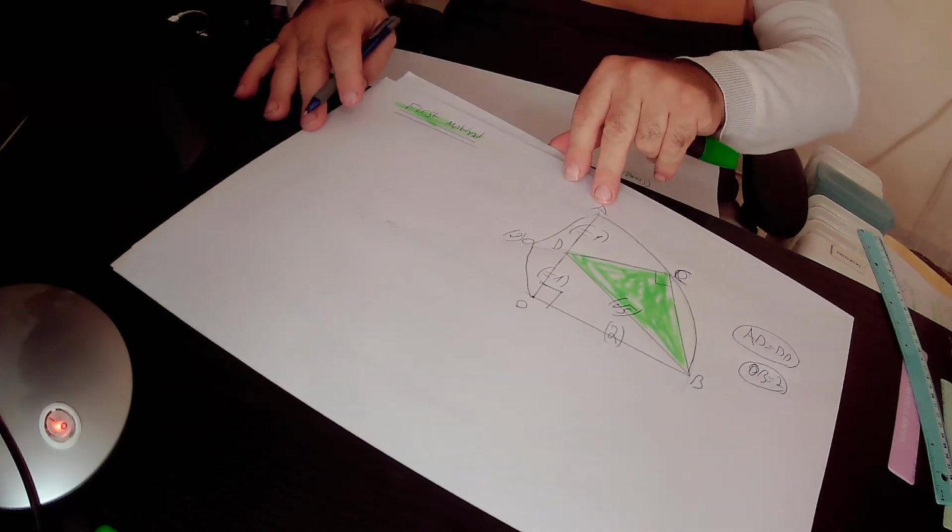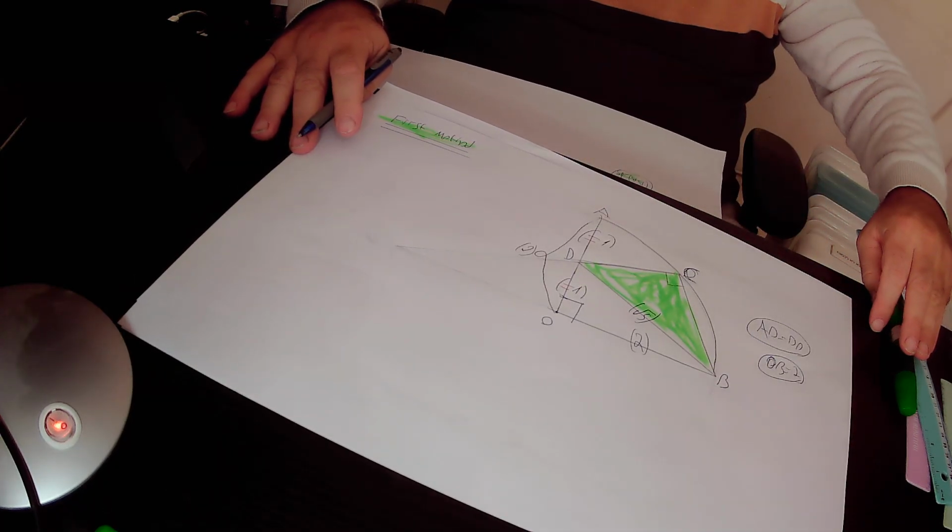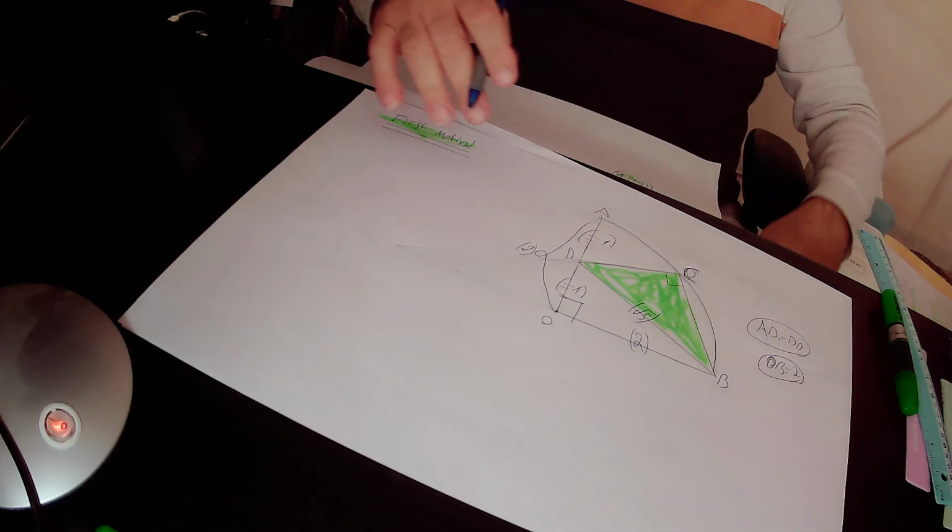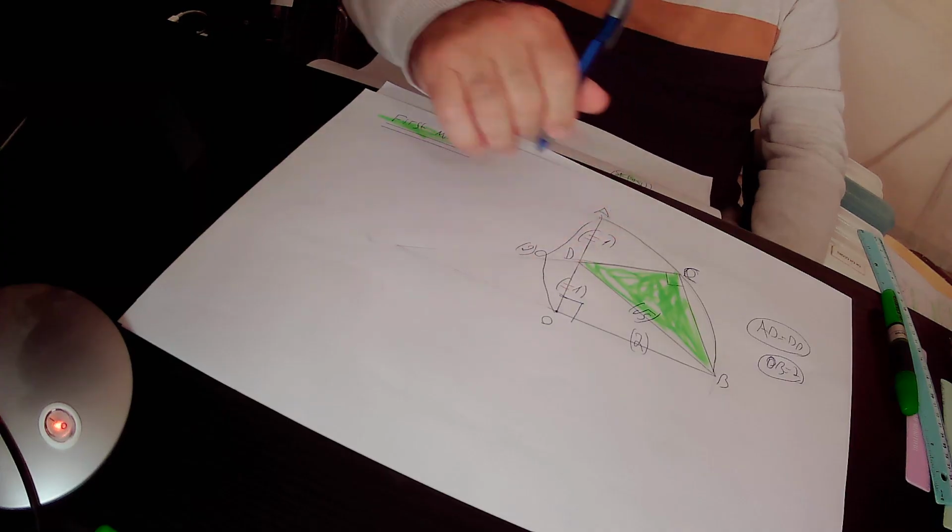In the next step, we will do a construction, that is to say, we will complete this quarter circle to a circle.